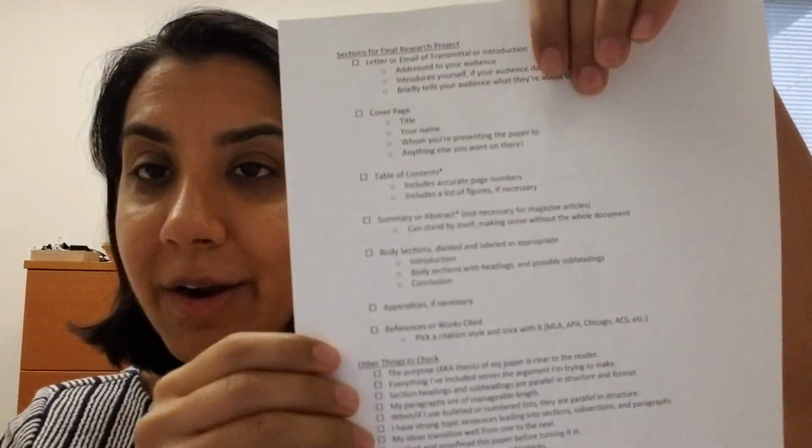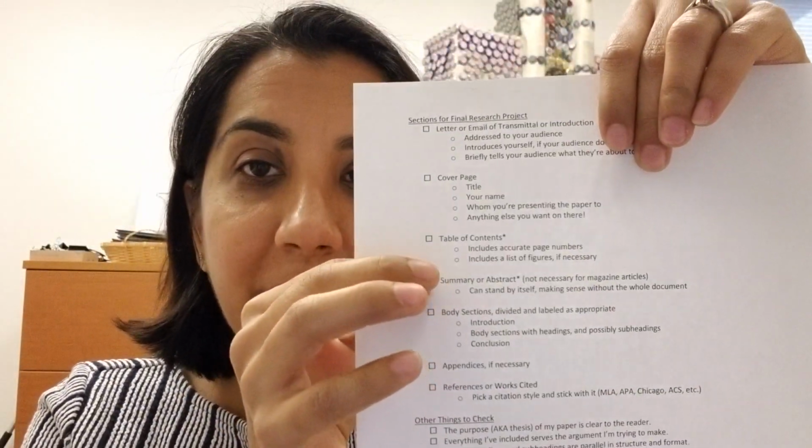So then the next item on here says, okay, there it is, summary or abstract. And there might be a question as to whether you need a summary or abstract and what exactly are they. So an abstract is for academic documents. So if you're writing a journal article or you're writing up your primary research for your PI or for your professor, you're talking about a lab, that would be an abstract.